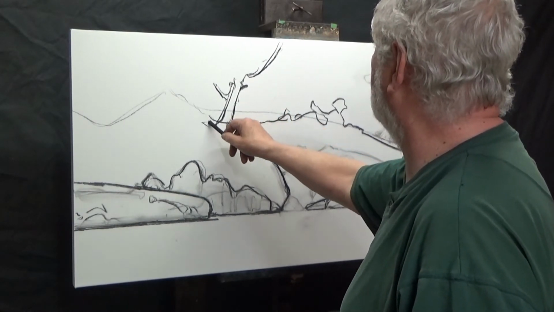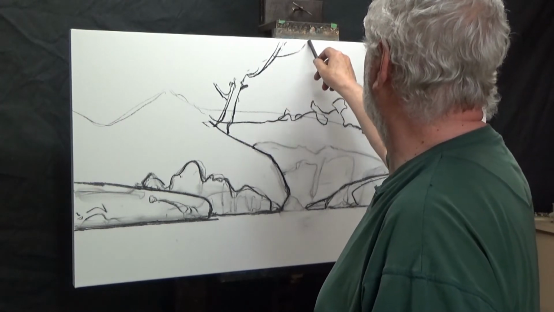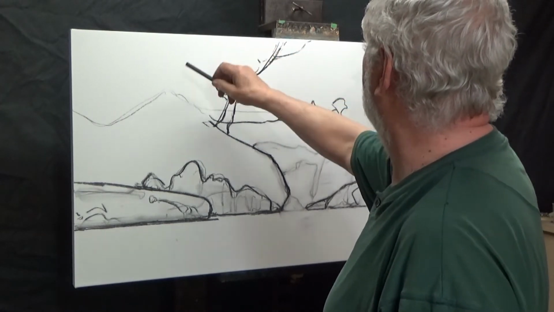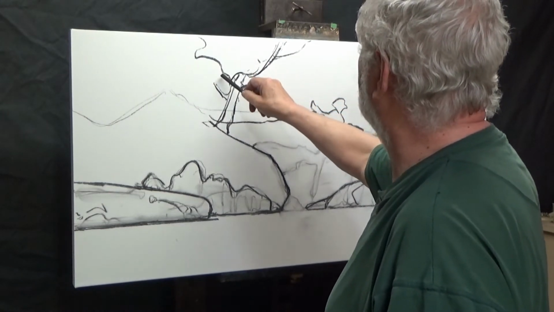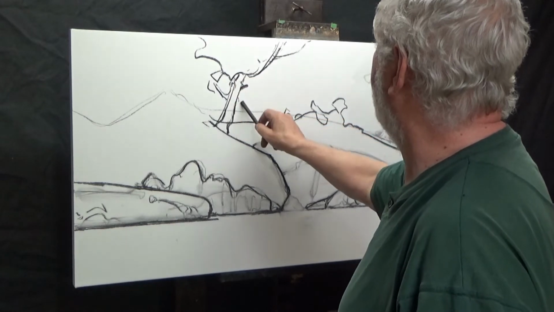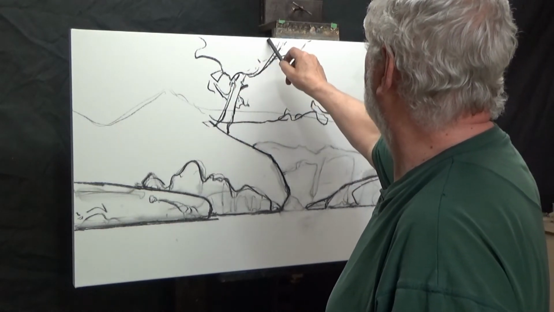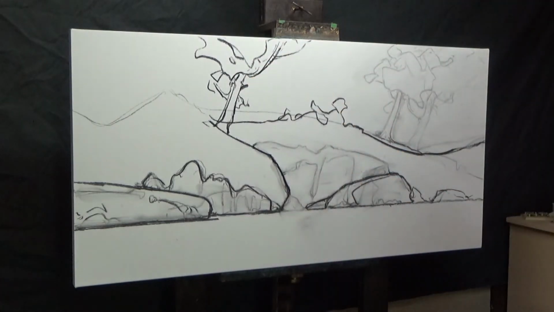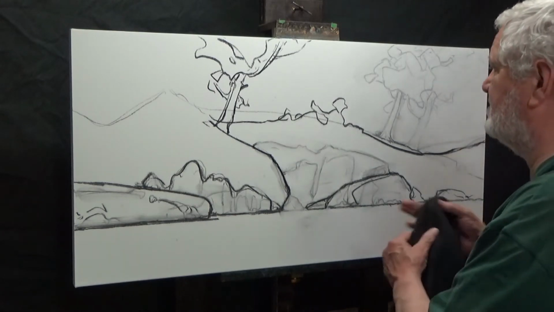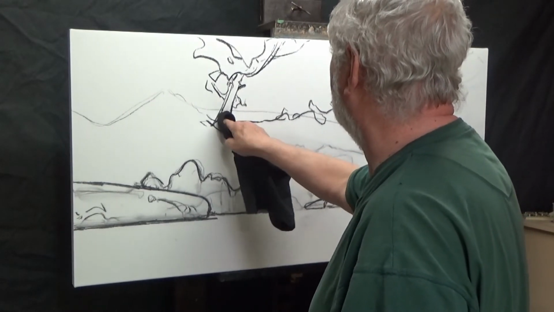Make it quite red when I paint it, I think. Okay, I put some lines in. Now let's take some lines out.